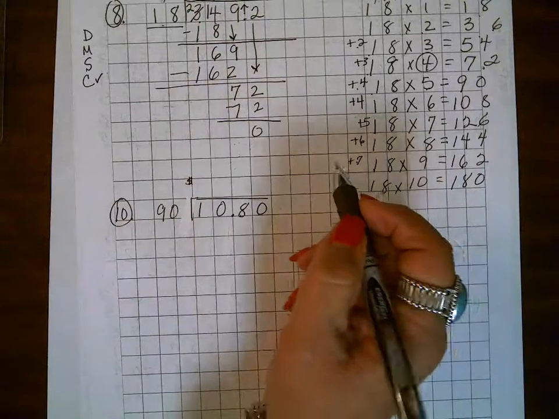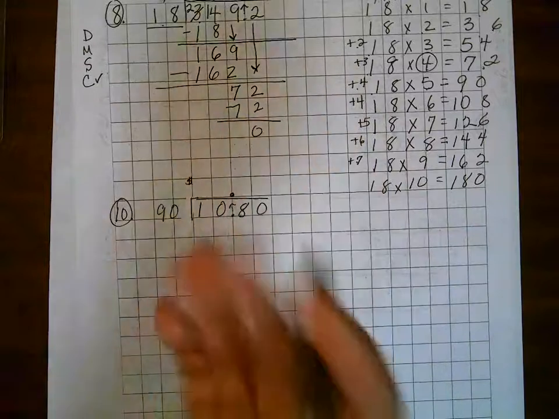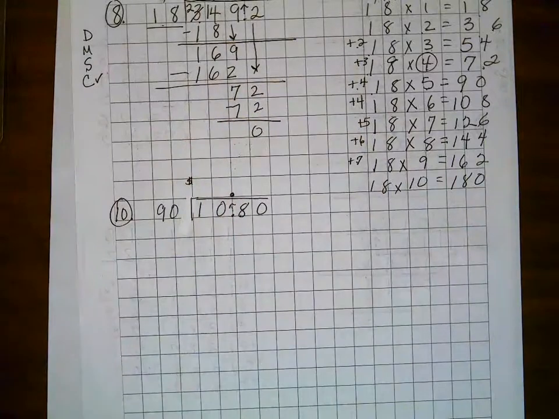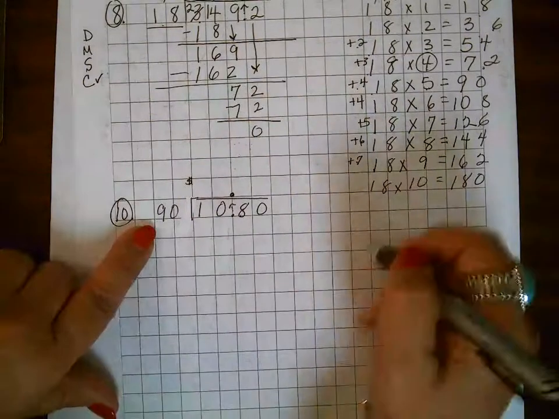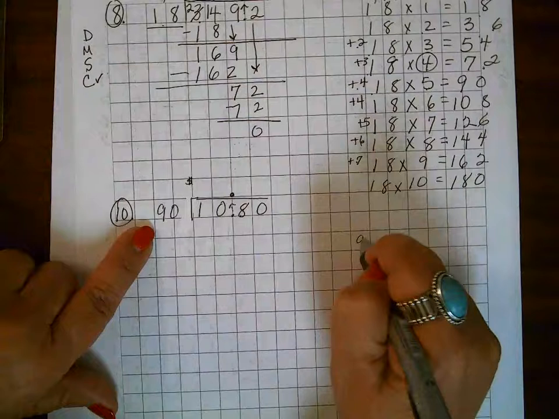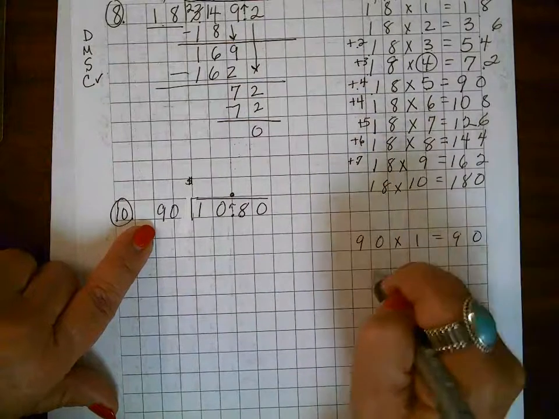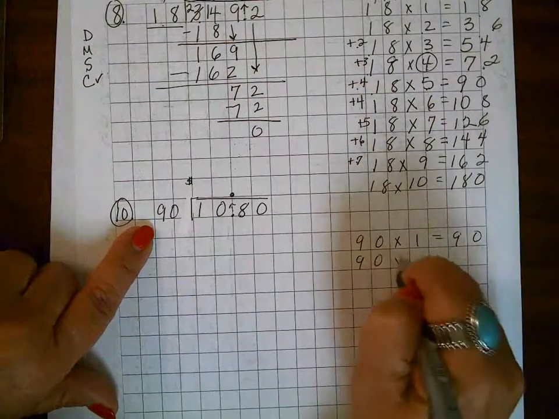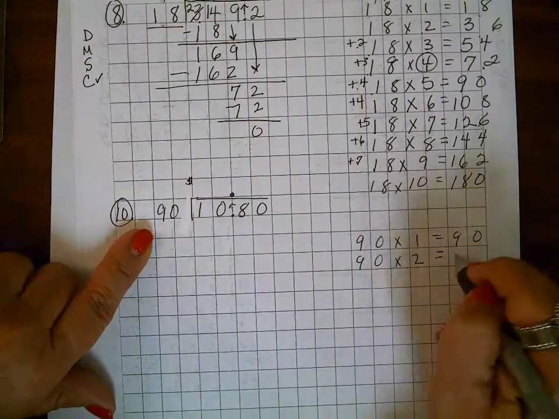Something that we were practicing on today, right? So let's see how much those items were if I bought 90 of them. And then we can see, well, what could cost whatever it was. So I have 90. 90 times 1 equals 90. 90 times 2 equals what?